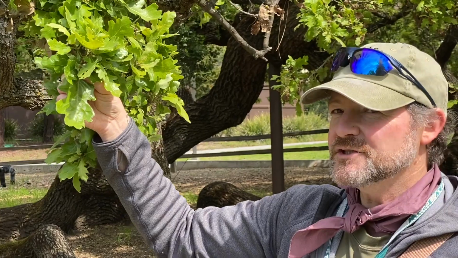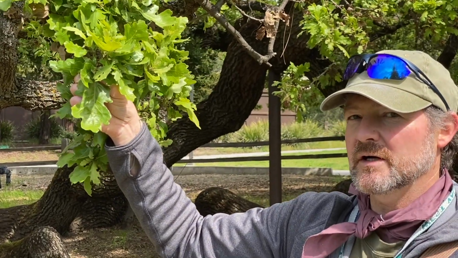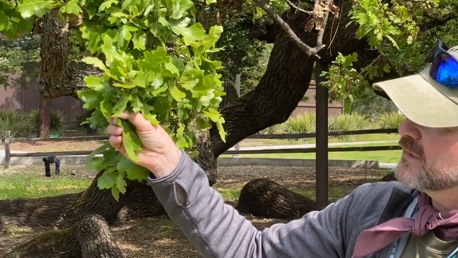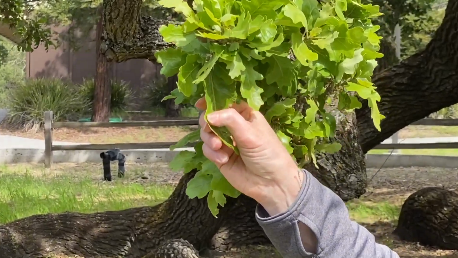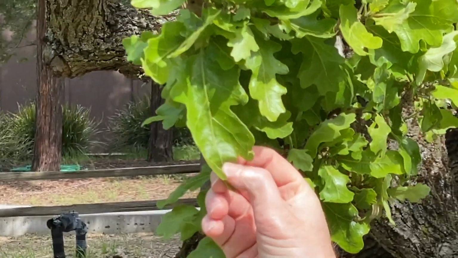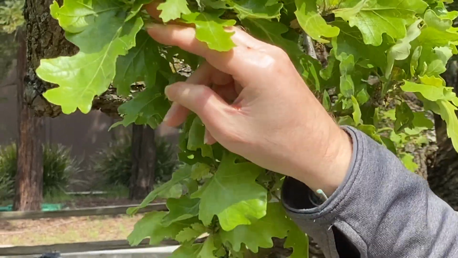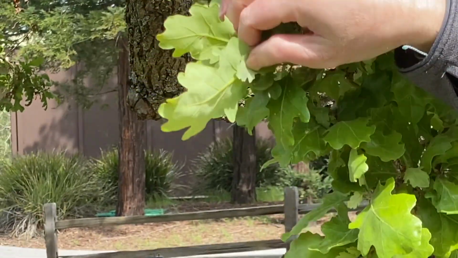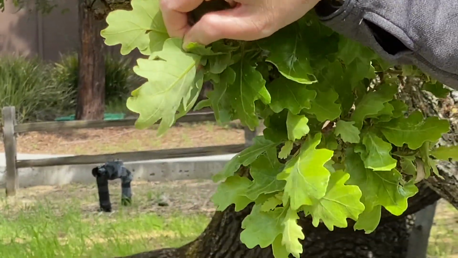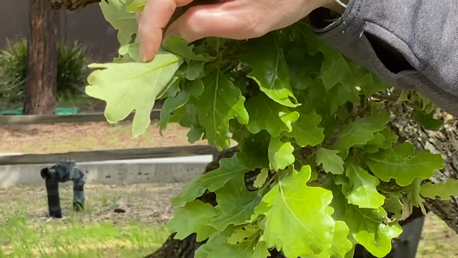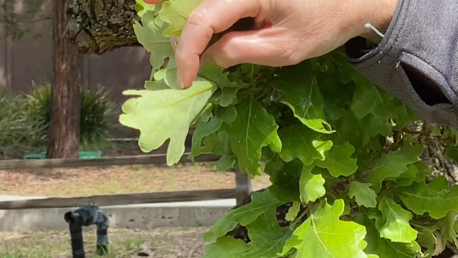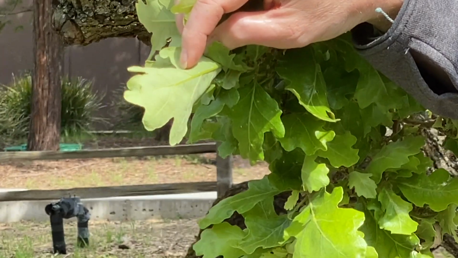The species for Valley Oak is Quercus lobata, and that refers to the margins of the leaves. So these are our lobes. And then the underside of Valley Oak, the leaf is covered by soft, dense, almost velvety hairs.